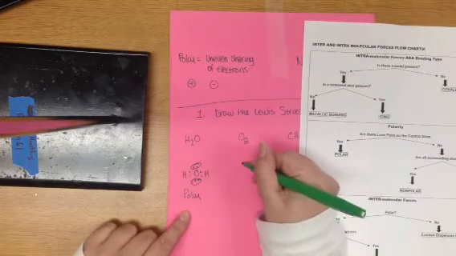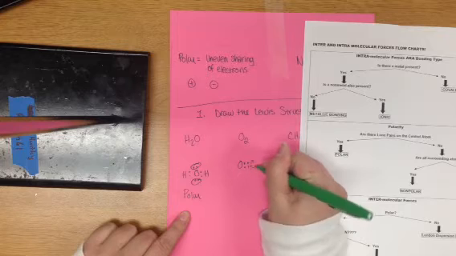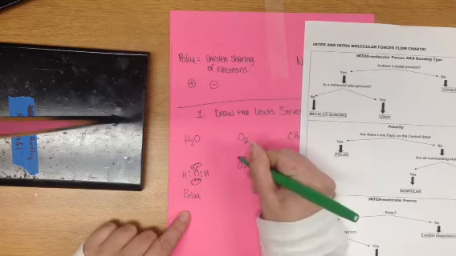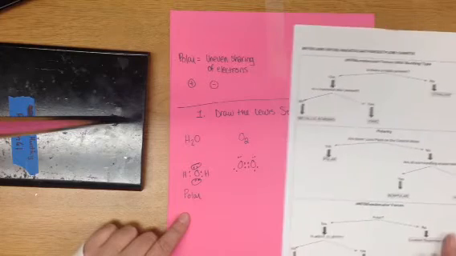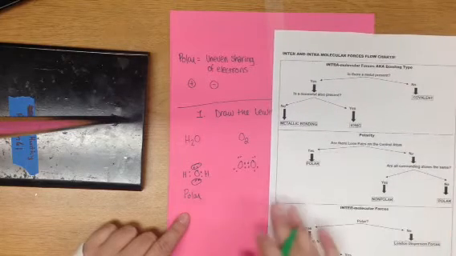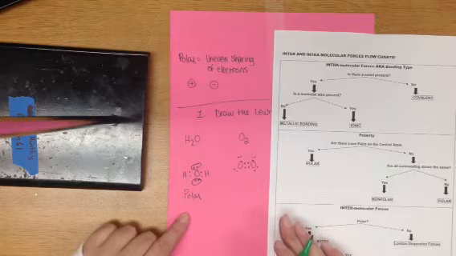Let's try the next one. Oxygen. Oxygen has a double bond. Okay, and that's what oxygen looks like when you draw it. And so we go back to the chart. Are there lone pairs on the central atom? Holy moly, there's not even a central atom.